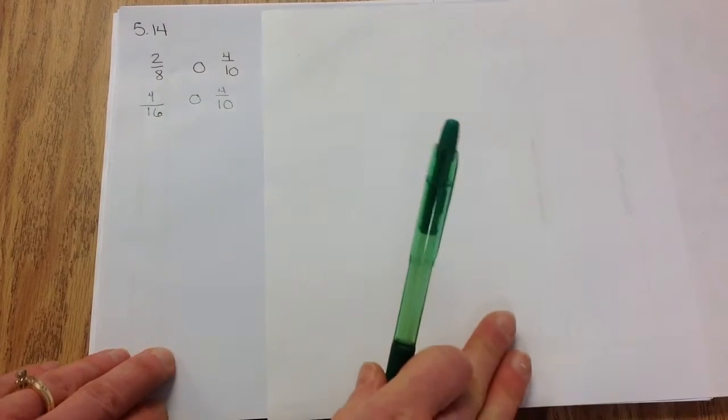I wouldn't have even had to draw my picture, because I know that 4 out of 16 pieces is much smaller than 4 out of 10, because these are larger pieces. So that's much easier to compare when those numerators are the same. And the reason I cut them in half is because I knew that 2 times 2 would give me 4, which gave me the same numerator.